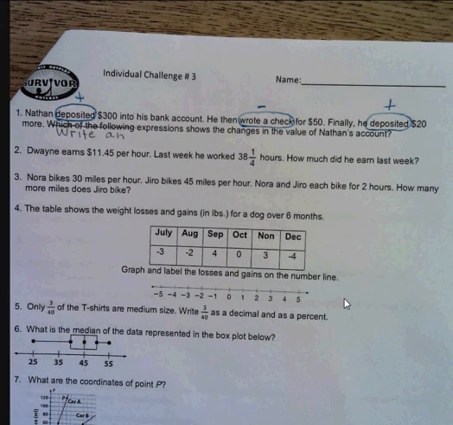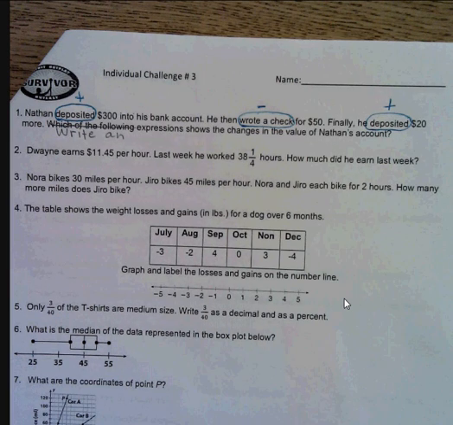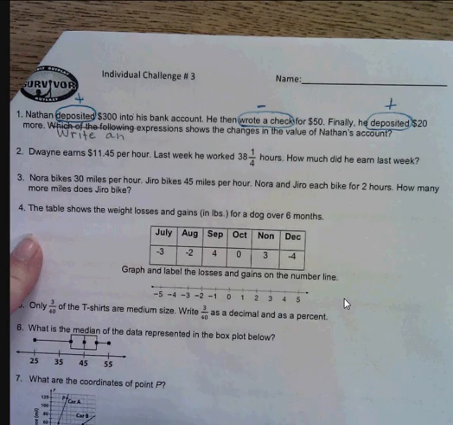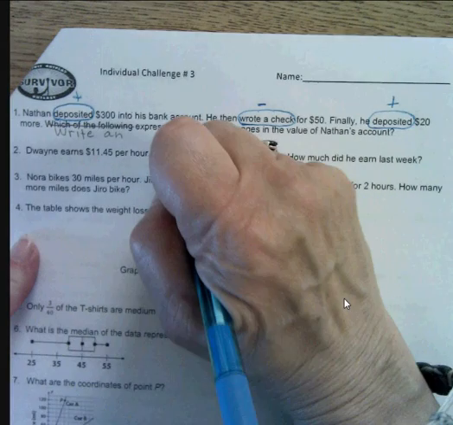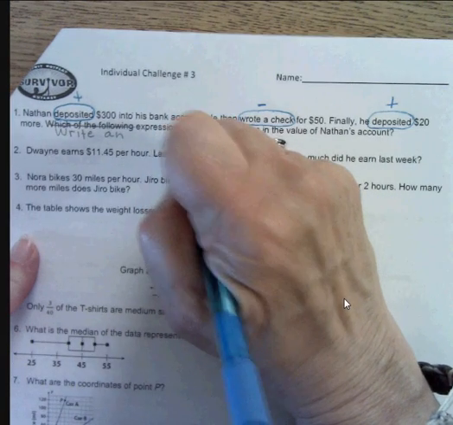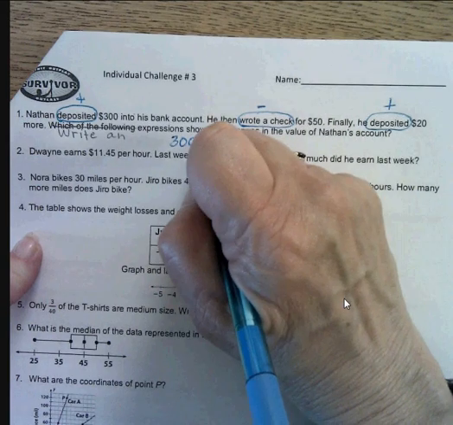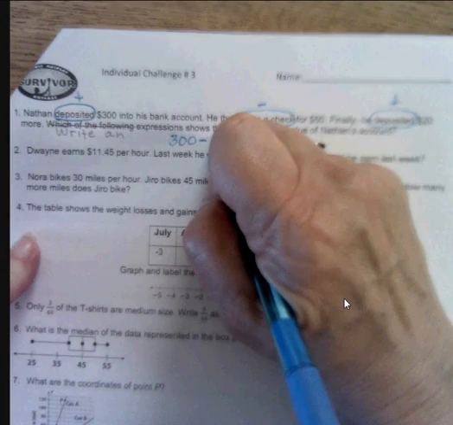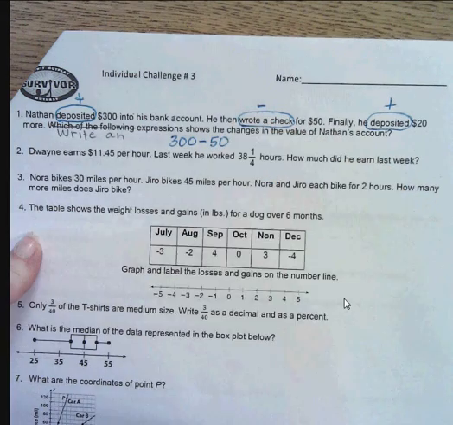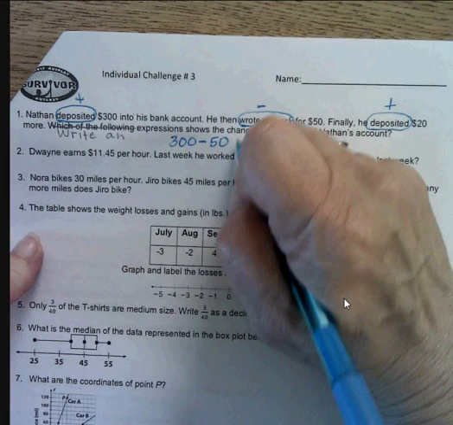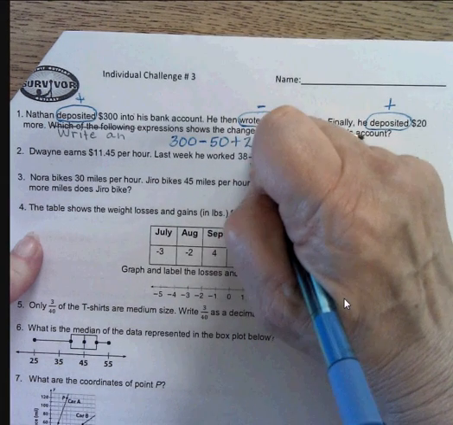Okay, so now we're going to write an expression. Therefore, we don't need an equal sign. We don't need to solve. So, he is depositing. So that means we're going to be adding a positive 300, right? He wrote a check. So what are we going to be doing here? Subtracting. And then depositing. That's it. Pretty much gave you the answer there because that's all you have to do.